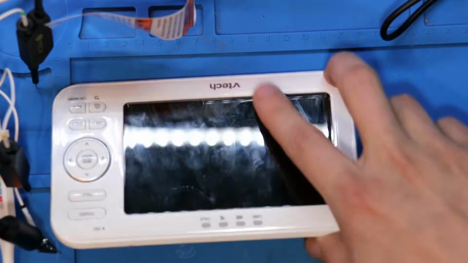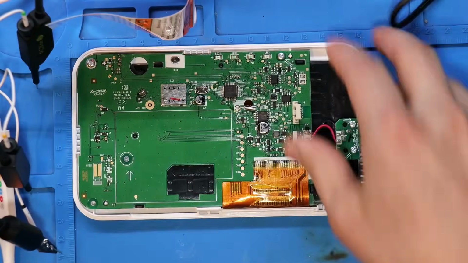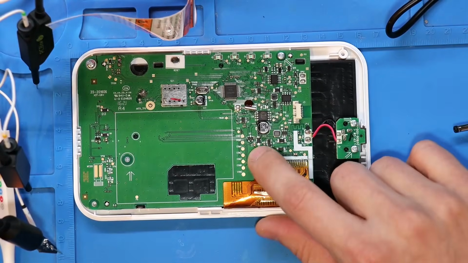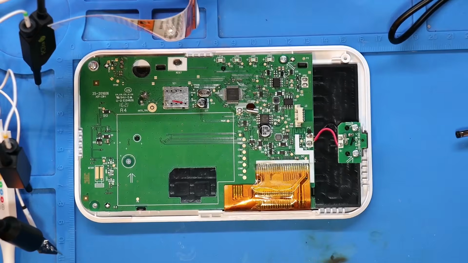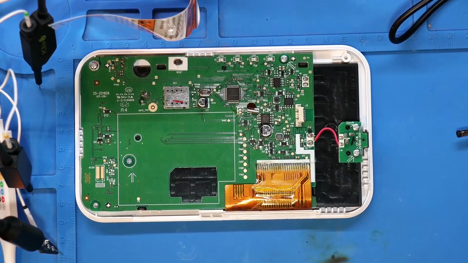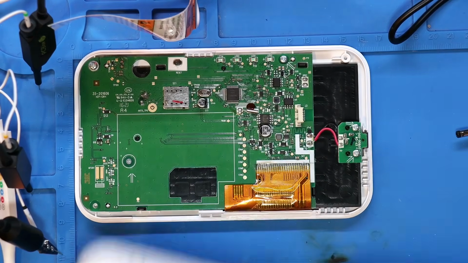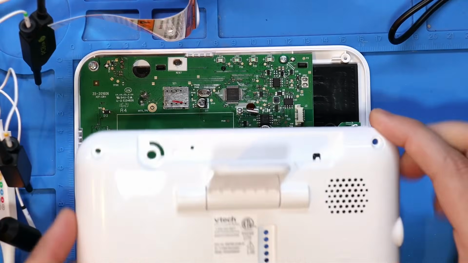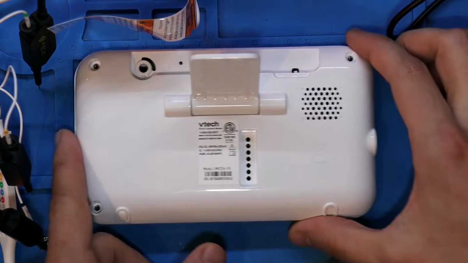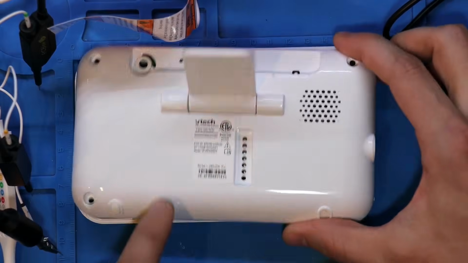So here you can see this is a VTech baby monitor, and you'll notice these very distinctive pins right here. And if we look at the casing of this device, those pins are exposed through these little holes in the case.